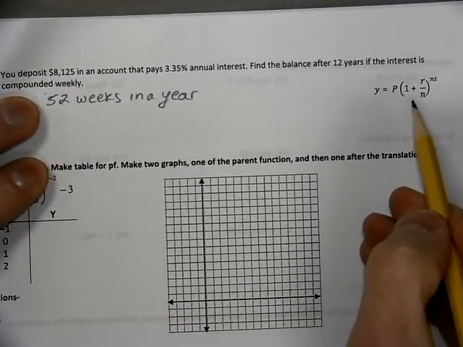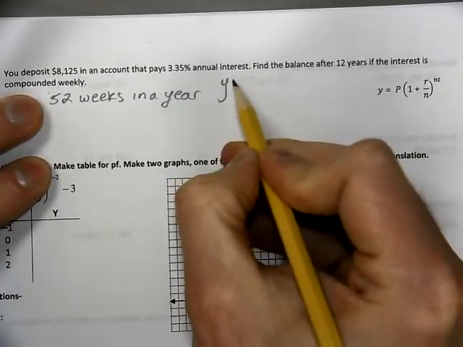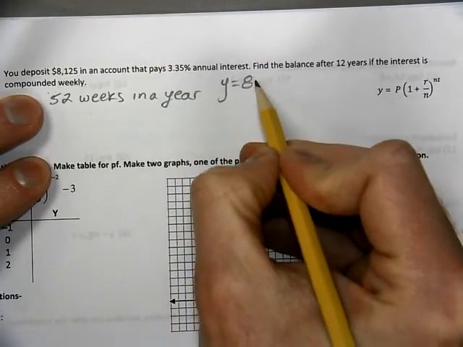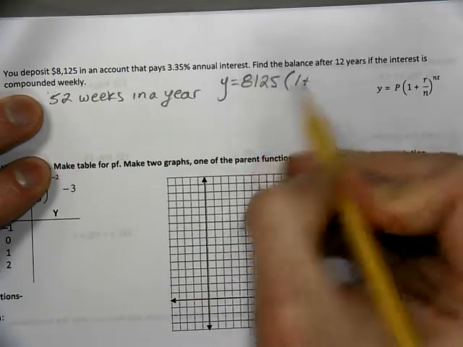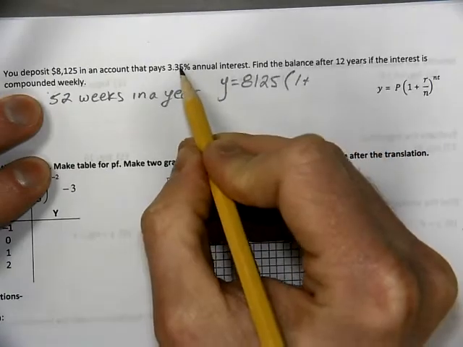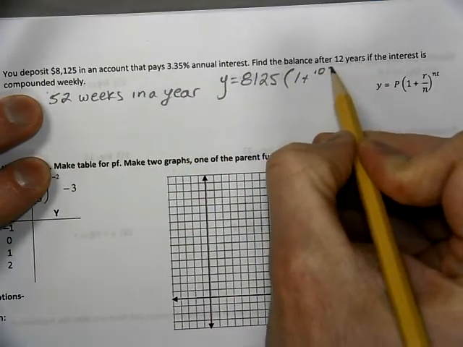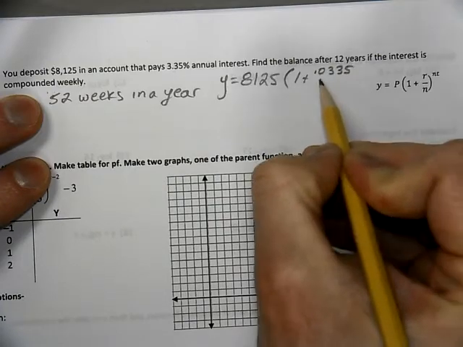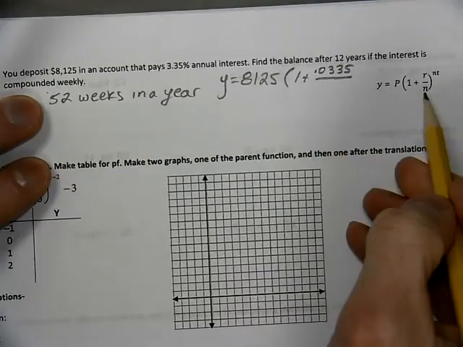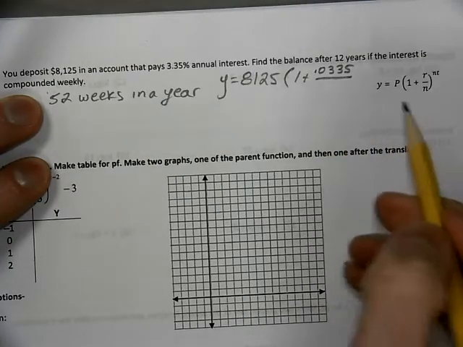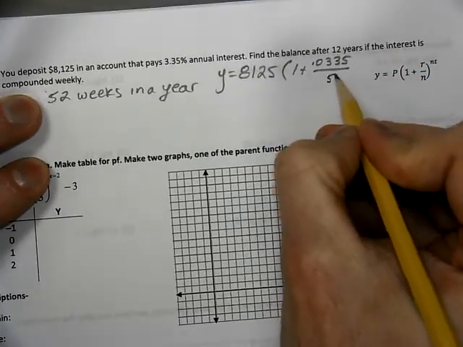So using our formula, we're going to start out with our 8,125, 1 plus our rate of change, 0.0335. Our n value, which is how often it's compounded, is 52.